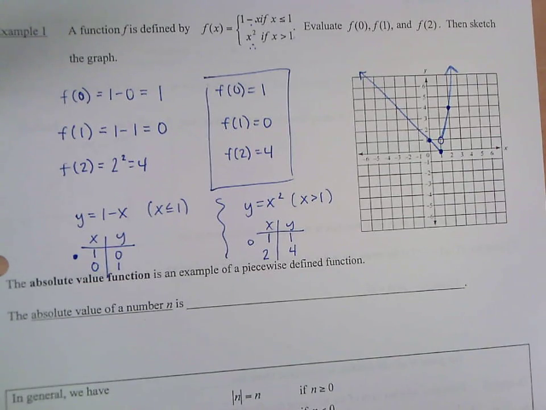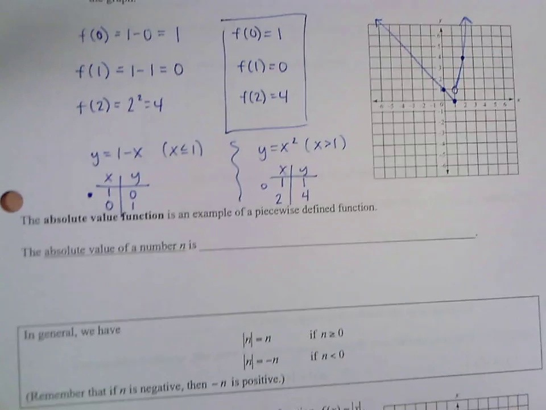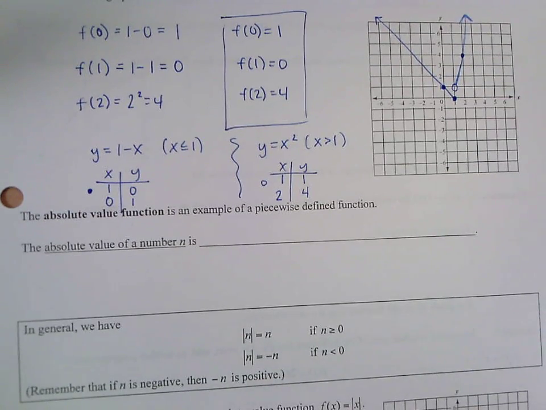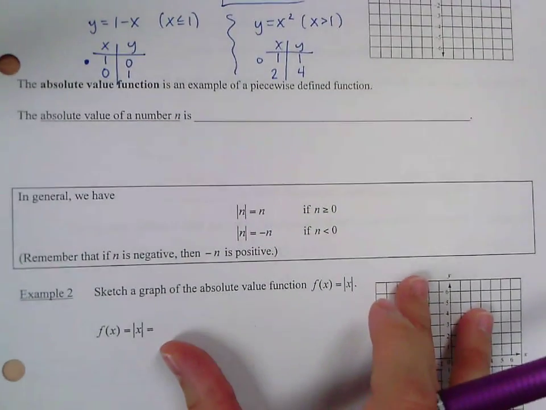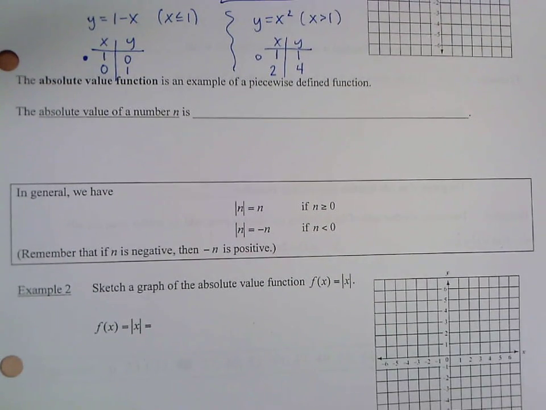Okay, very quick review on sketching a graph of a piecewise function. Are there any questions on function values, sketching the graph? There is a chance for you to practice as well. Then we will be working with the absolute value function quite a bit as well. So the absolute value function is itself a piecewise defined function. And for a lot that we do with the absolute value function, we do have to think of it as a piecewise function in order to get things to work.